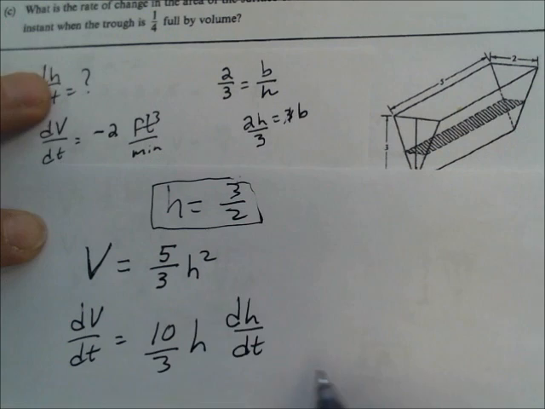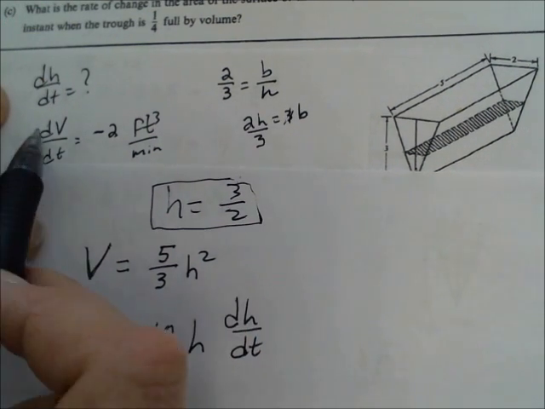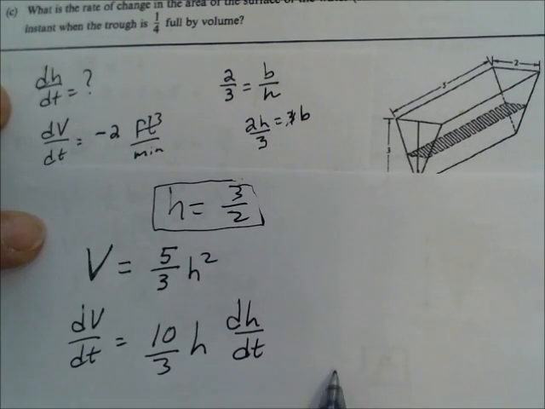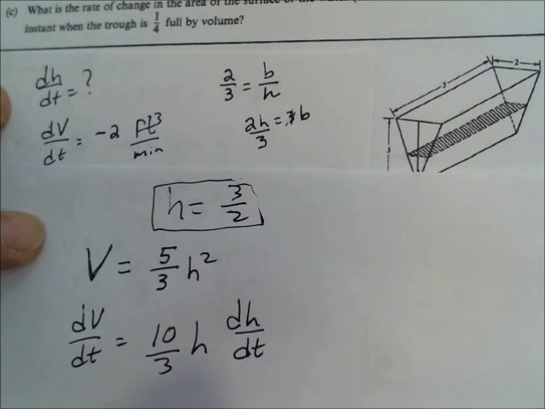And they want us to find dh/dt. That was the original question back when. And they said dV/dt is -2. So -2 cubic feet per minute is equal to 10 thirds, H is 3/2, dH/dt. So the 3's cancel out. 10 over 2 is equal to 5. So -2 over 5.